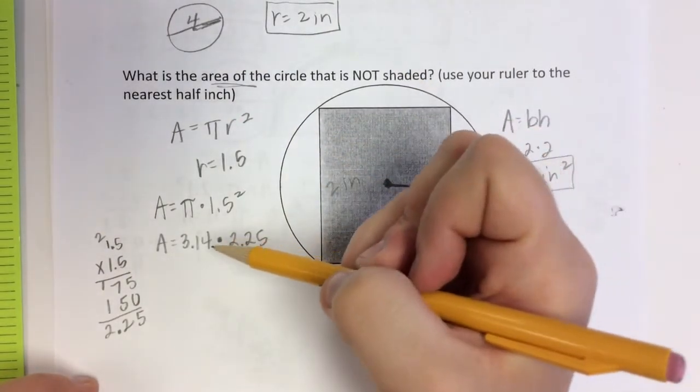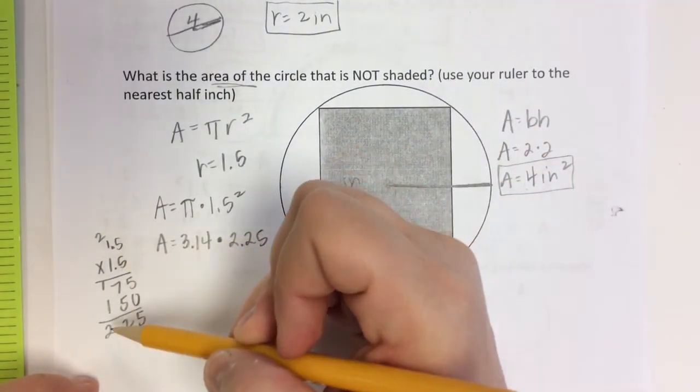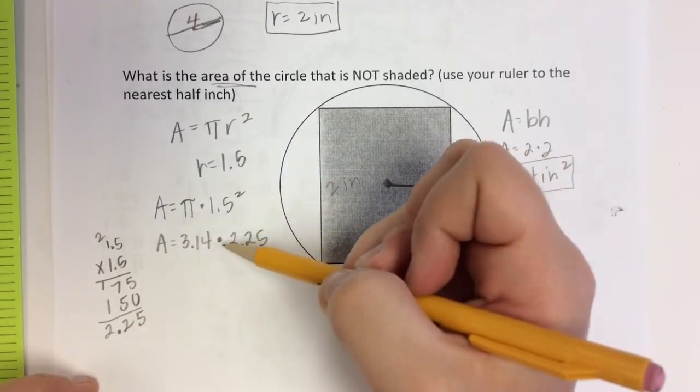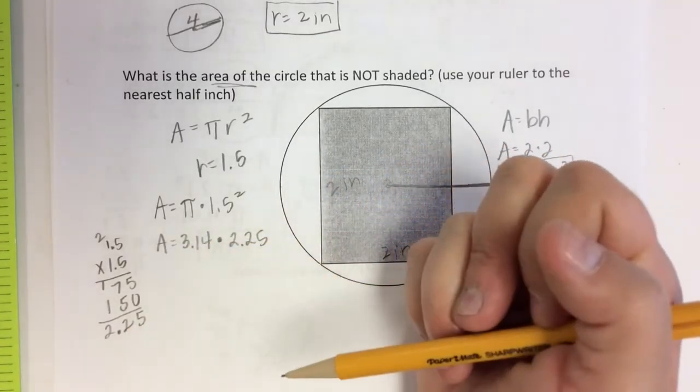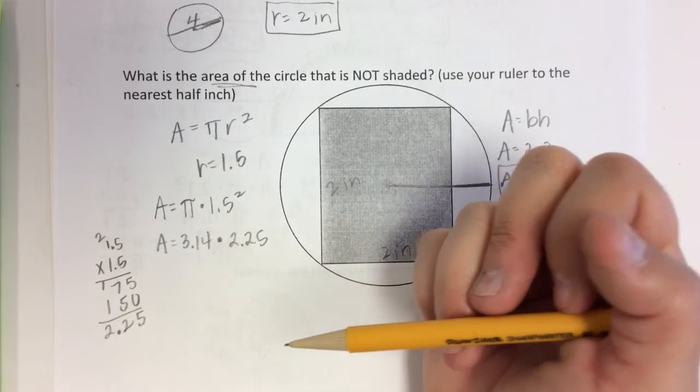So we're going to multiply my answer for 1.5 times 1.5, which was 2.25, times 3.14. And you would stack it and multiply.